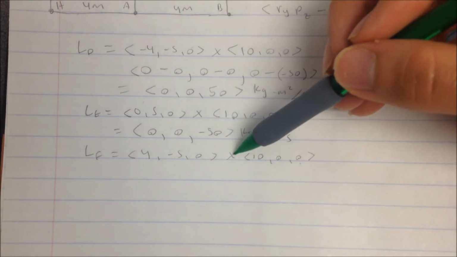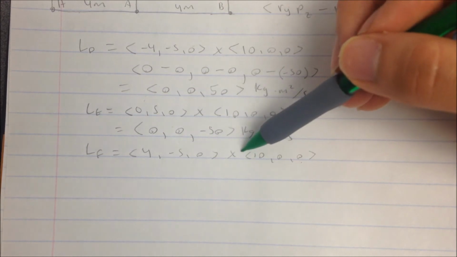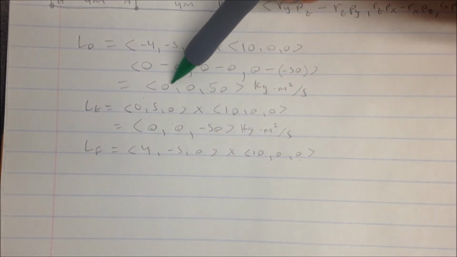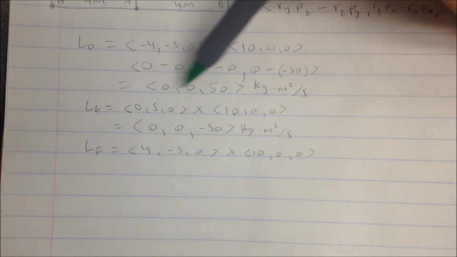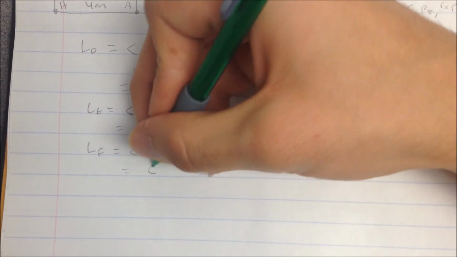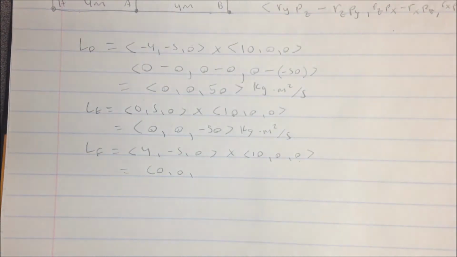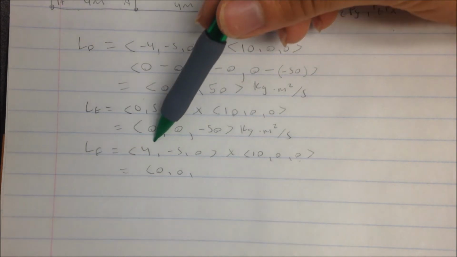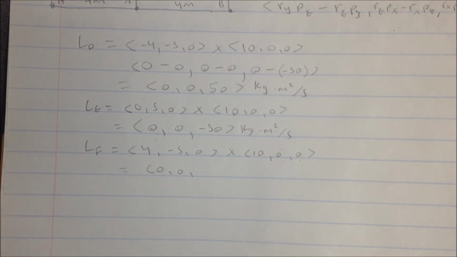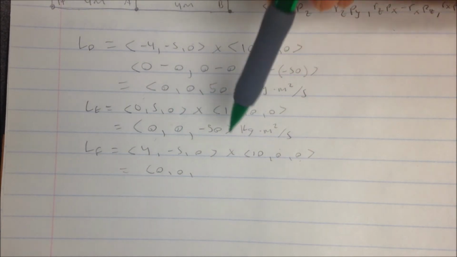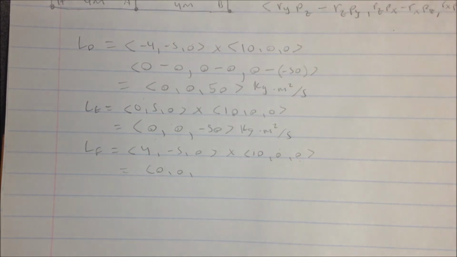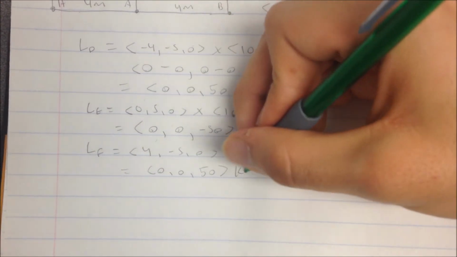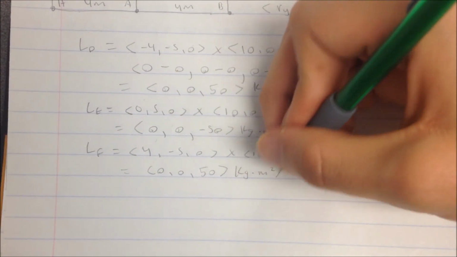Now this is pretty much the same as point D, except for a positive x value. So we know that the x and y components are going to equal 0. And then the z component is Rx times Py, which is 0, minus Ry, negative 5, times Px. So it gives us a positive 50 kilograms times meters squared per second.